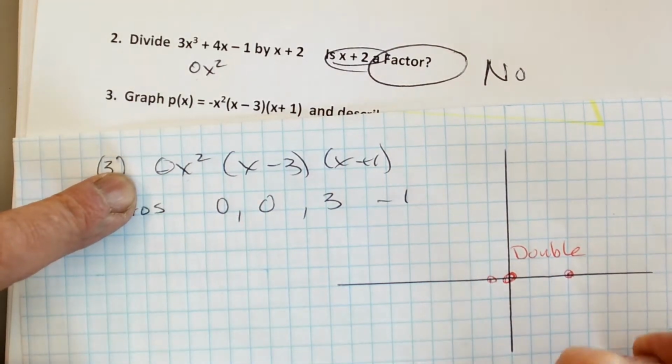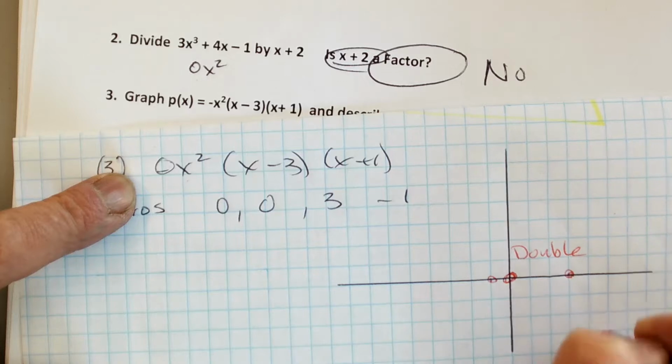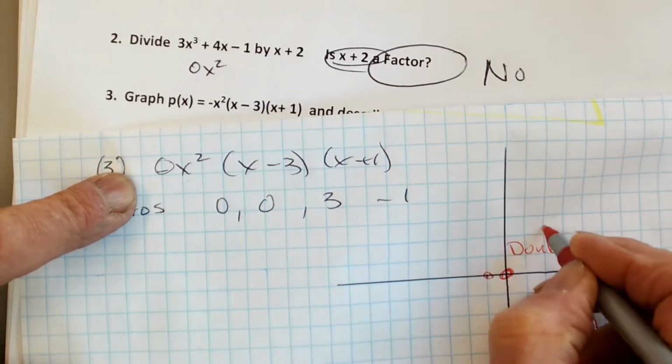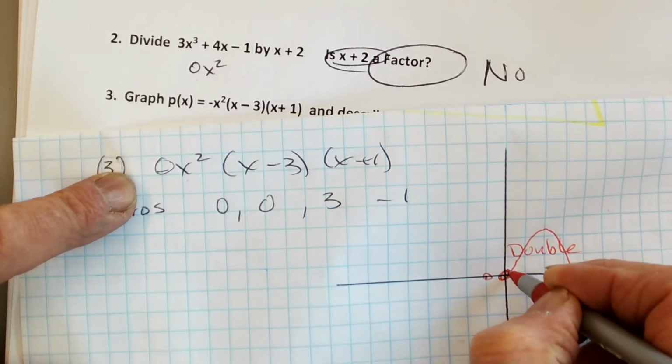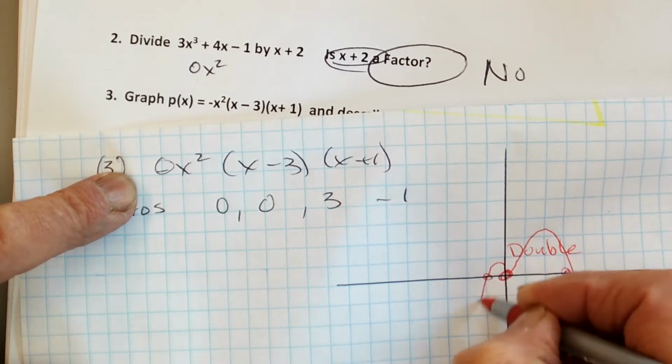End behavior. I know it's got to finish coming down. So it's going to look like this. I know it's going to look like this. It's going to come up, double root touches it, goes through it, back and back down.